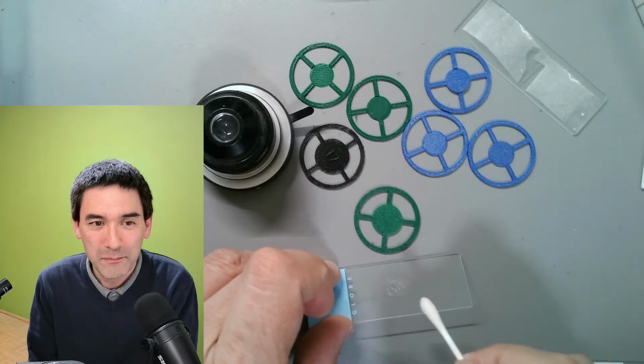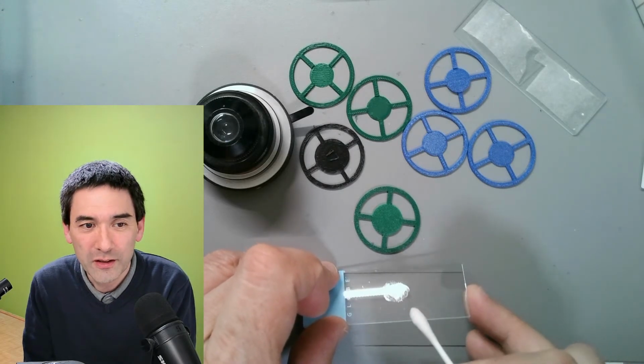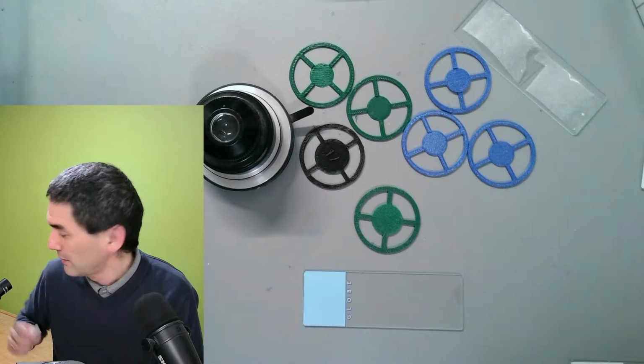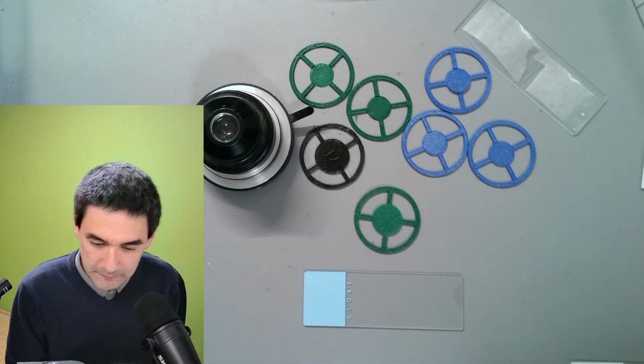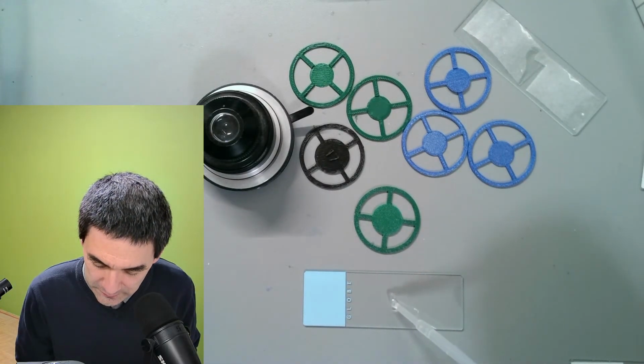So yeah, I basically smear. You can actually see it over here. Yeah, there's a little bit here. I'm gonna throw this away. A little bit of water I need. So I got some water here. Okay, and a cover glass goes on top.